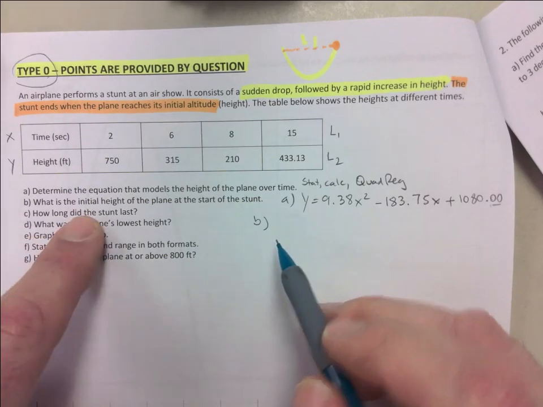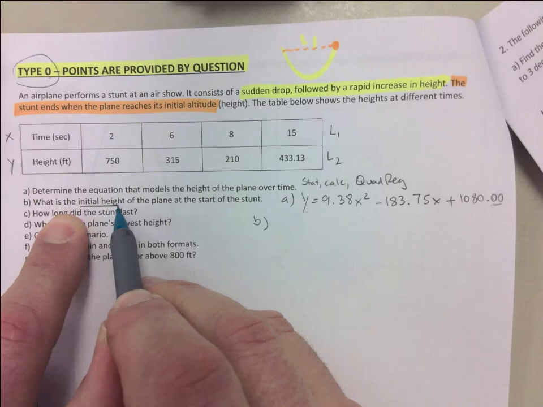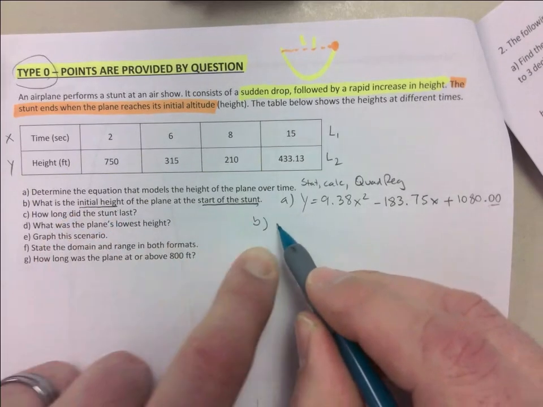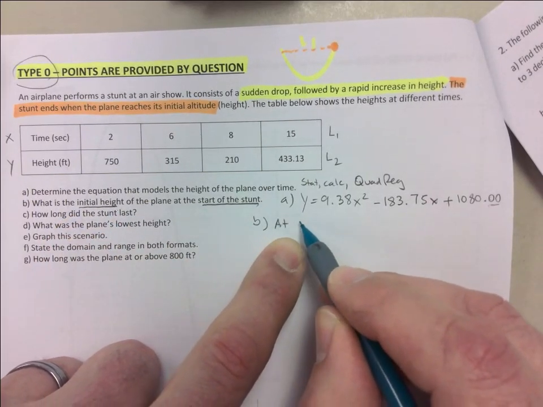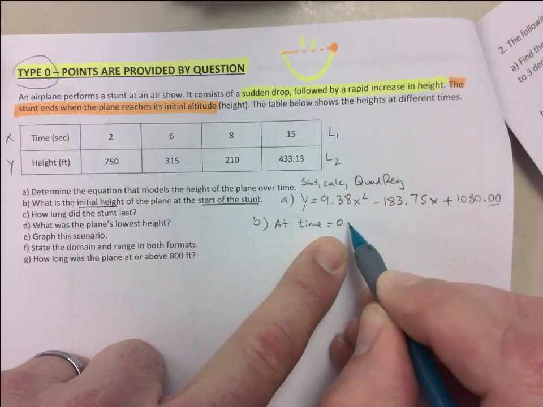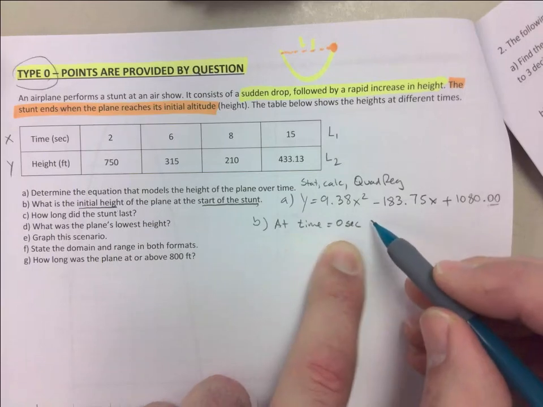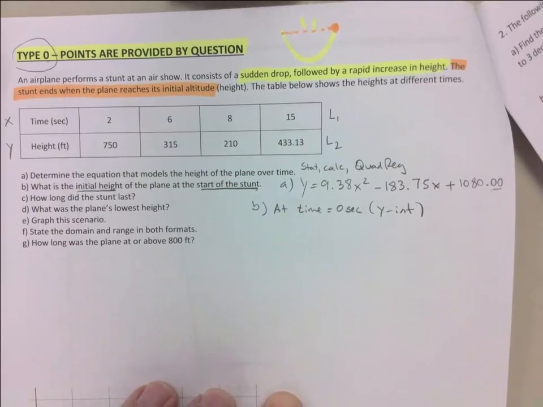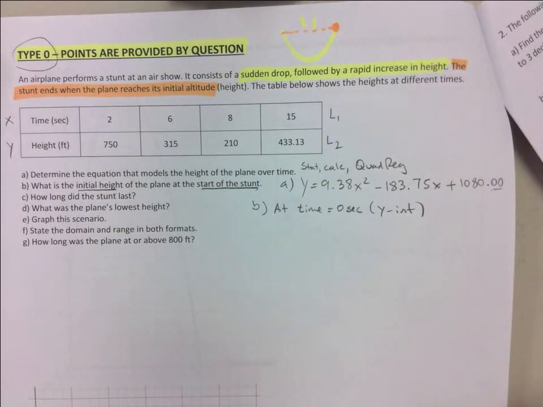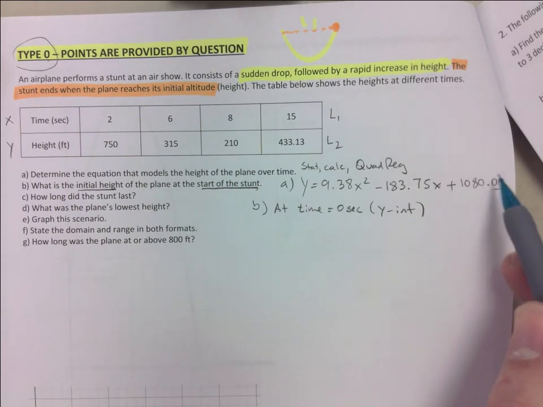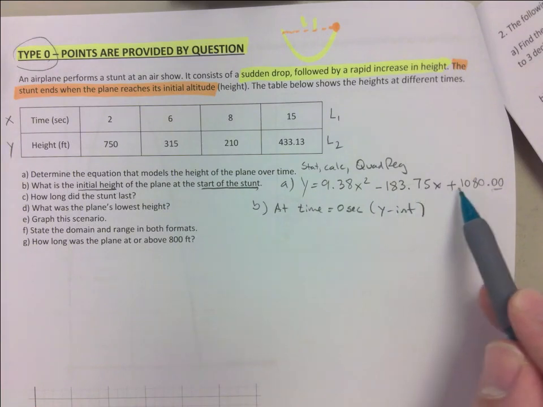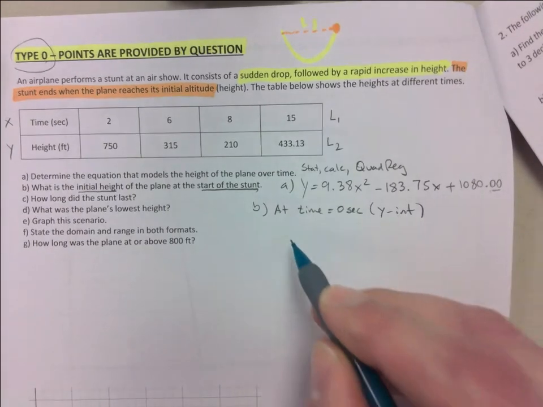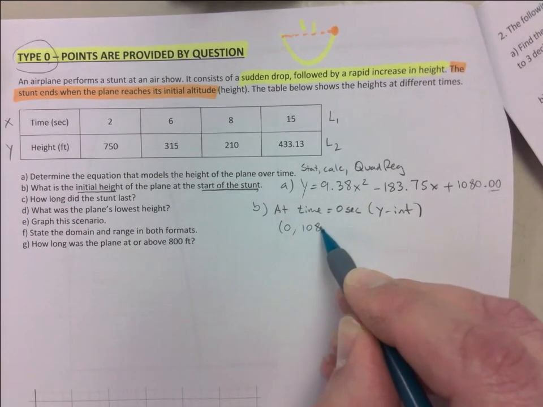So the initial height, what's the initial height of the plane at the start of the stunt? Initial height, you should be thinking this happens at time 0 seconds, okay? Which is for us the y-intercept. You have a choice. Do you want to use your calculator, or do you just want to read it off of, this is in general form. So when it's in general form, we know that this last number is our y-intercept. So this is 0, 1080.